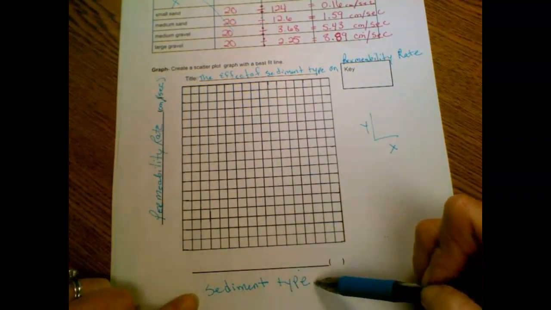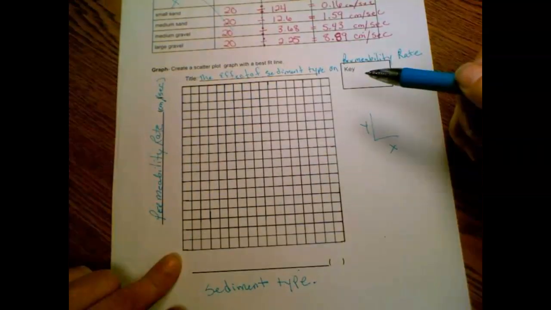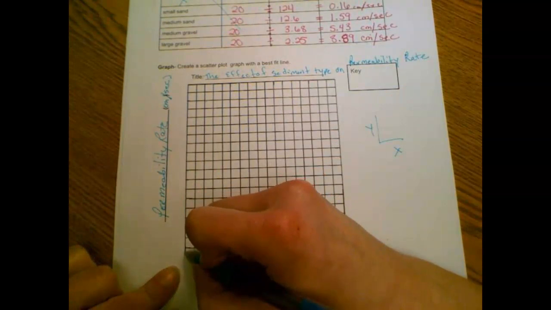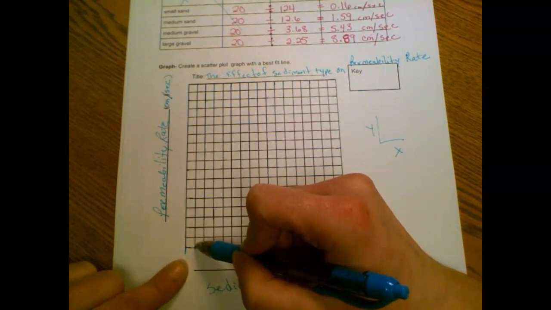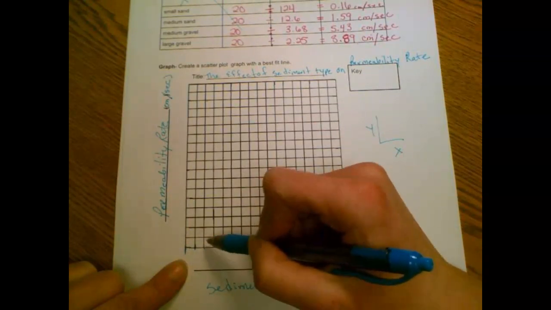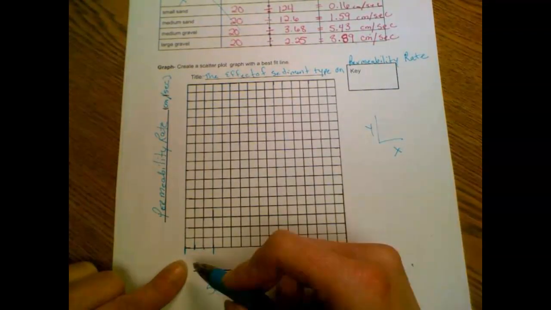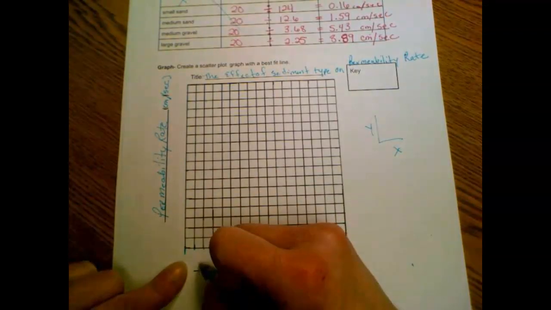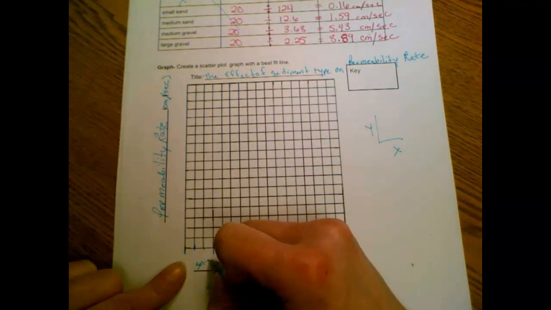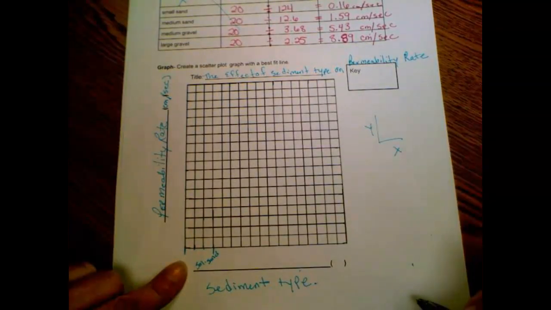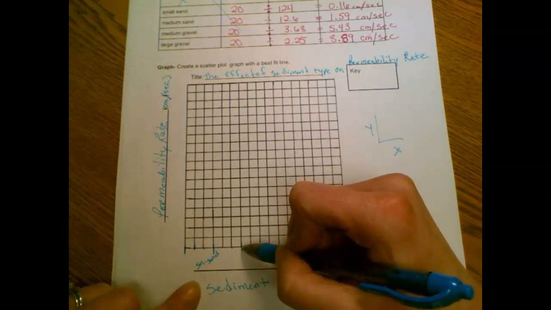For sediment type, down here, these are our different types. And what we're going to do is space them out. So I'm going to start here, and we're going to go every third one, we'll change our sediment size. So here's 0, 1, 2, 3, and I'm going to go from smallest to largest. So right here, this will be the first one, small sand. I'm just going to abbreviate small sand right here. And then next, I'm going to count 3 out, 1, 2, 3, evenly space them.